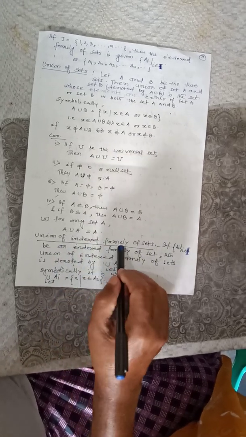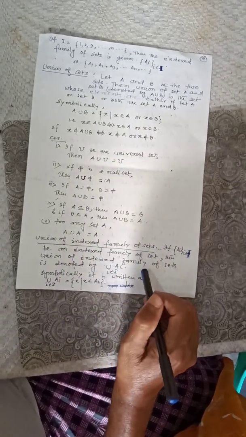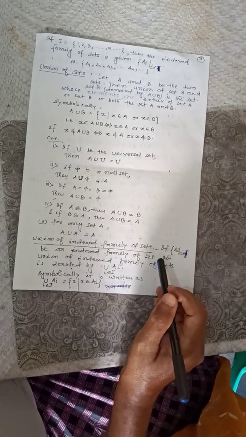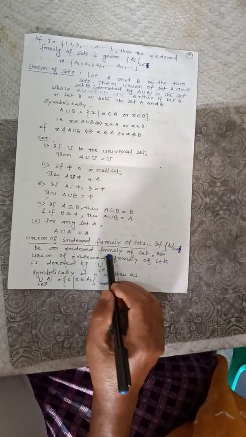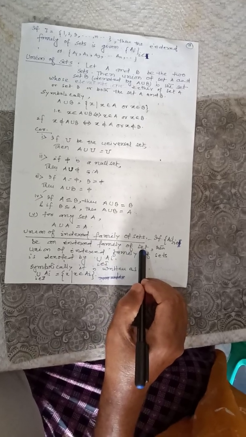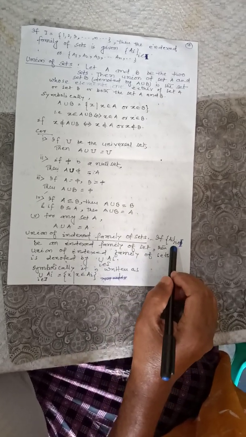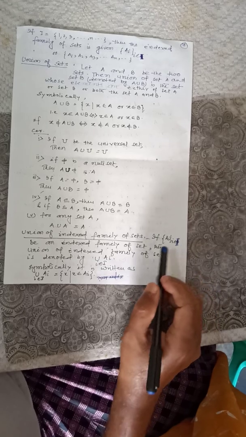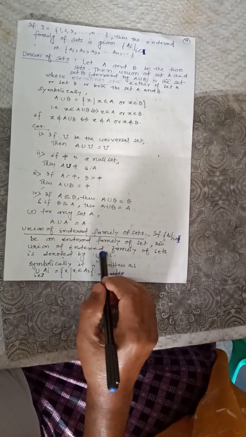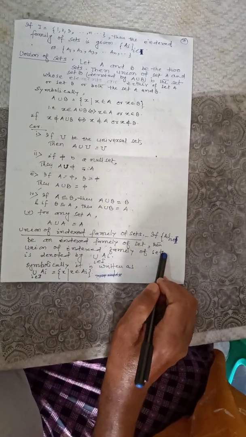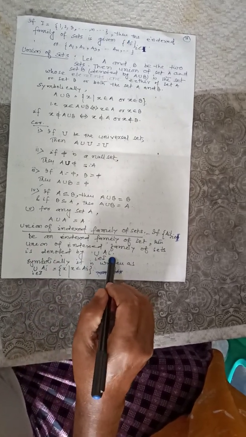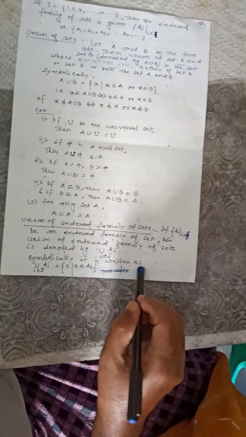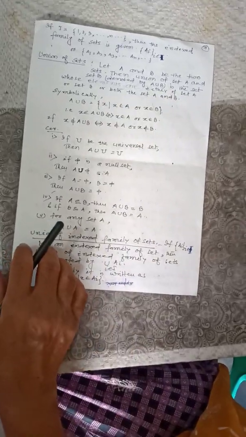Union of an indexed family of sets. Let A_i be an indexed family of sets where small i belongs to capital I, then the union of the indexed family of sets is denoted by this symbol. Symbolically it is written as this.